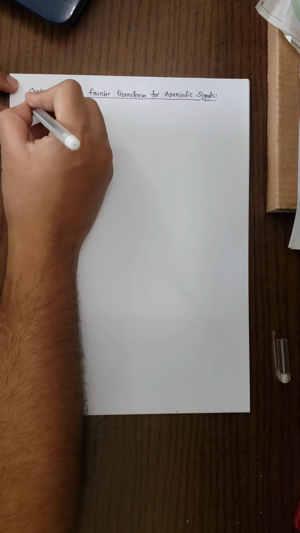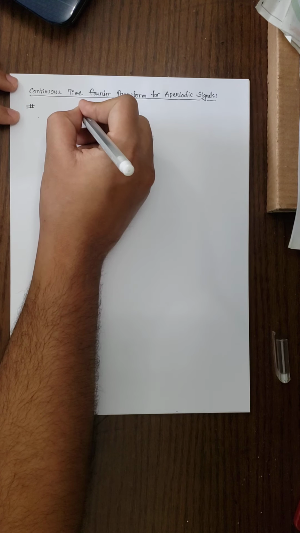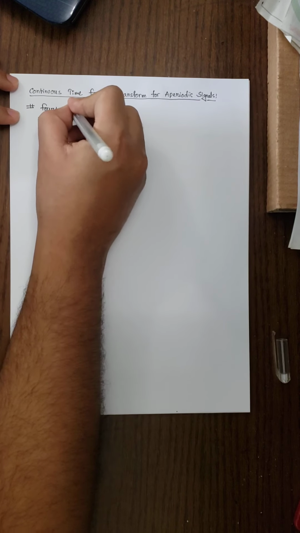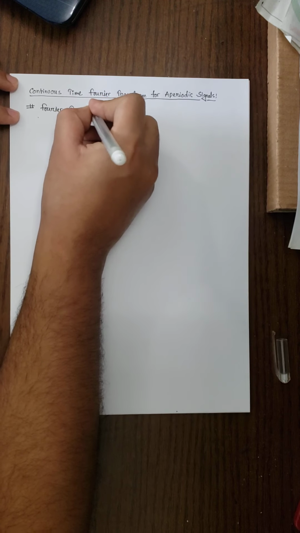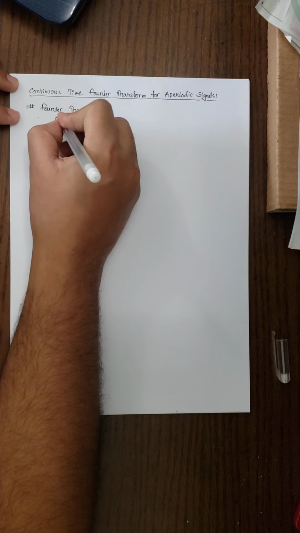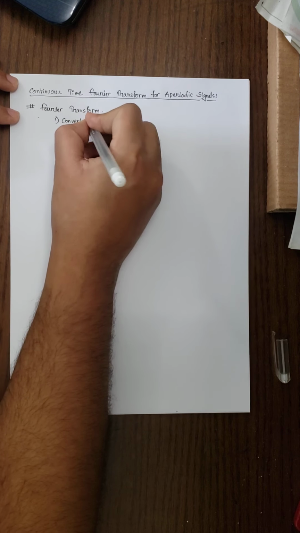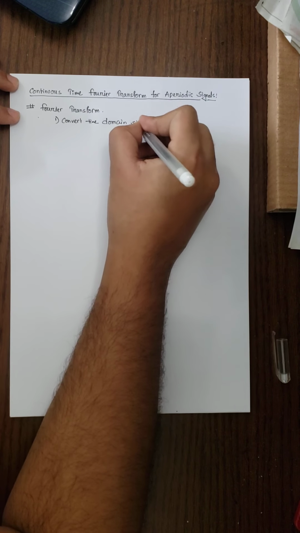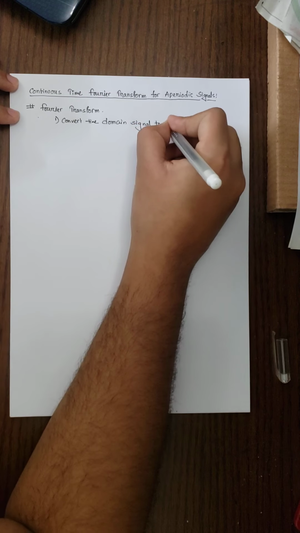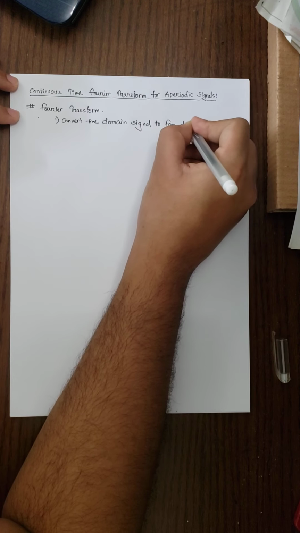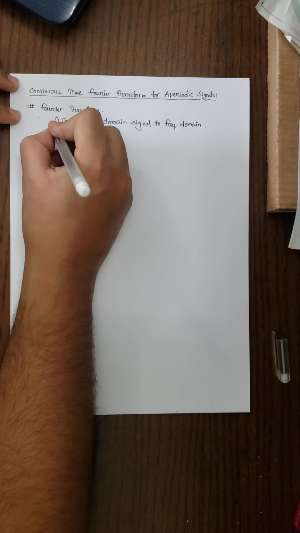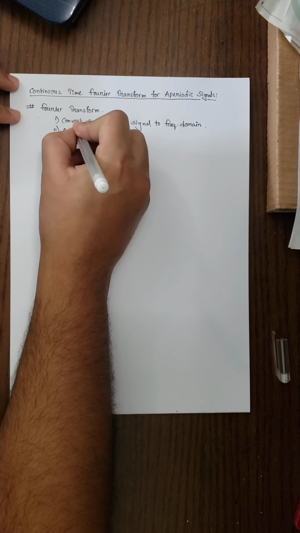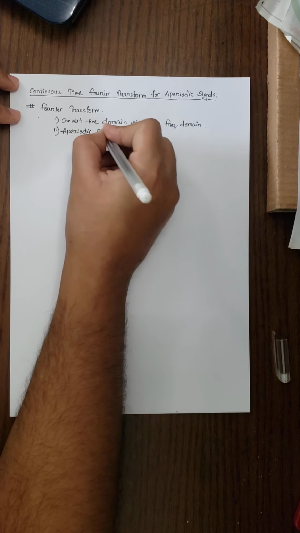So its utility in other words can be stated as: the Fourier transform is used to convert a time domain signal to the frequency domain and is essentially utilized for aperiodic signals.